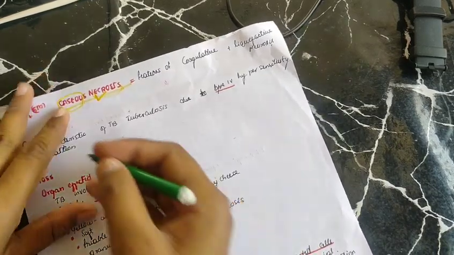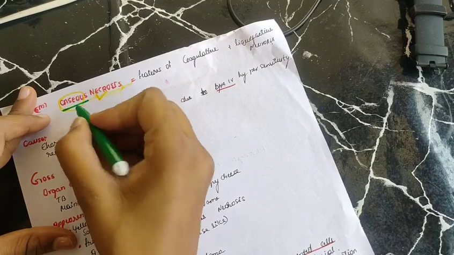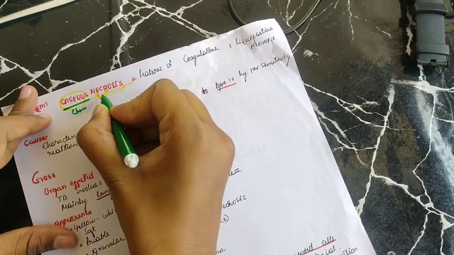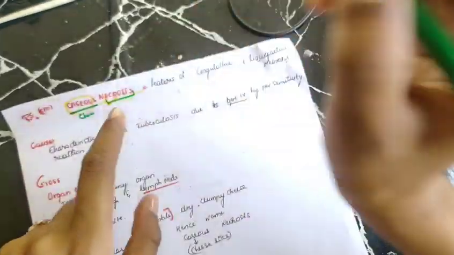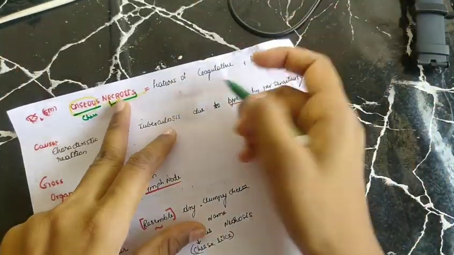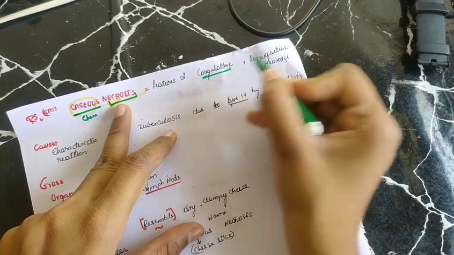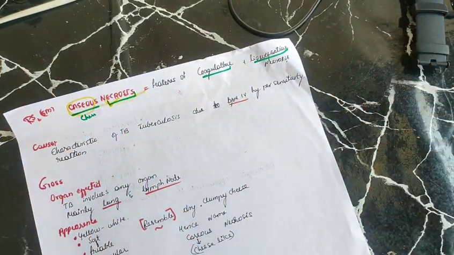In this video, I'll be teaching you about caseous necrosis. What is this? Caseous means cheese-like appearance. Necrosis is cell death. One of the types of cell death is necrosis, and the other is apoptosis. Necrosis involves inflammation also. The features of caseous necrosis include both coagulative as well as liquefied necrosis.